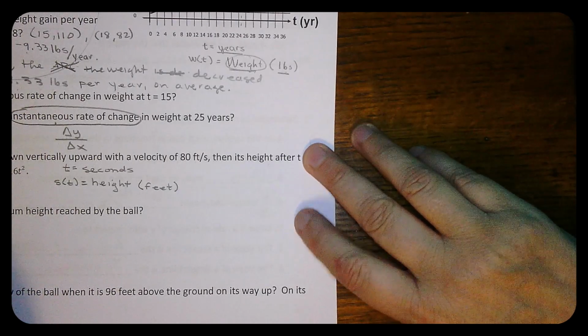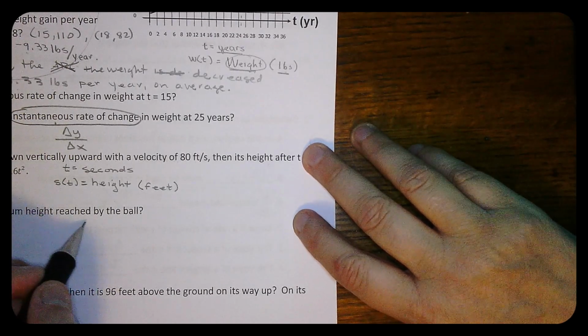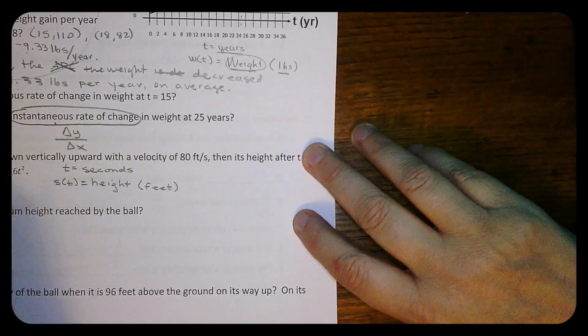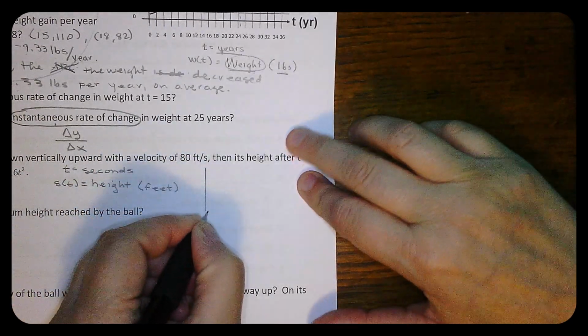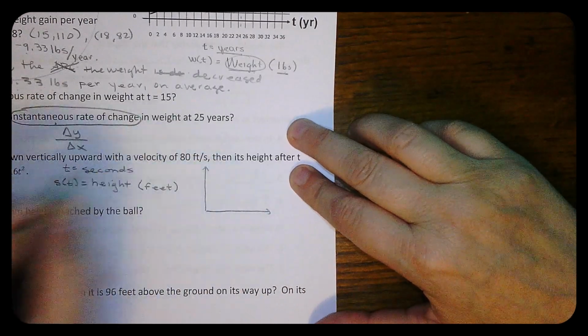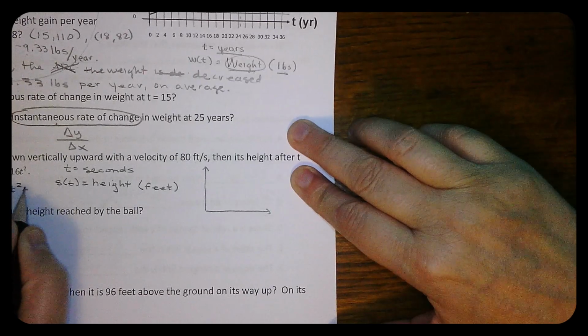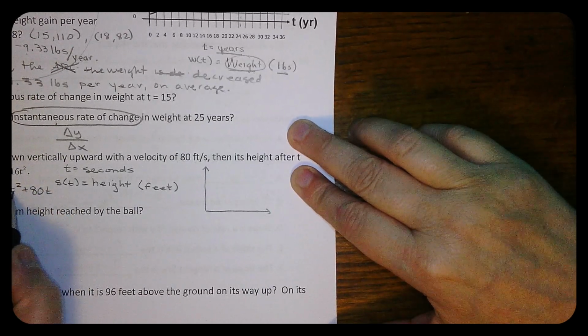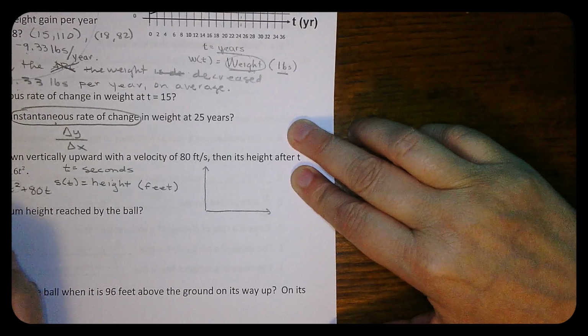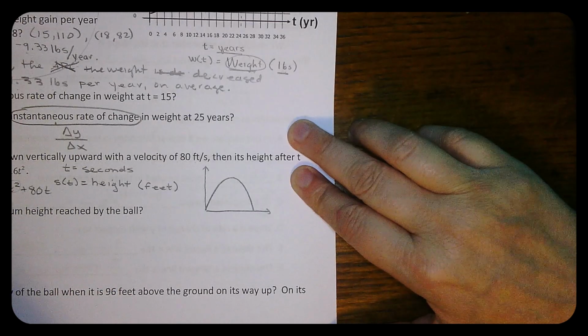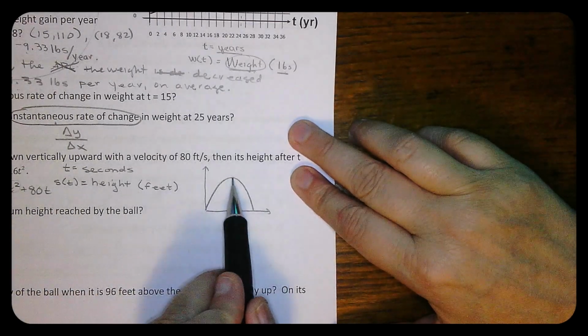Okay, now we want to figure out what is the maximum height reached by the ball. Well, you may remember in 171, you could use negative b over 2a. Well, now we're going to use calculus because I know what this looks like. I'll just sketch it. We know s equals negative 16t squared plus 80t. So we know it's quadratic, so it looks like a u, and that negative turns it upside down. So we're looking like that. And the maximum height, you can see where it is right there at the vertex.